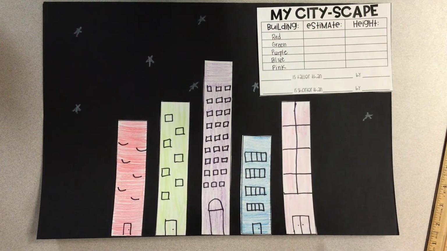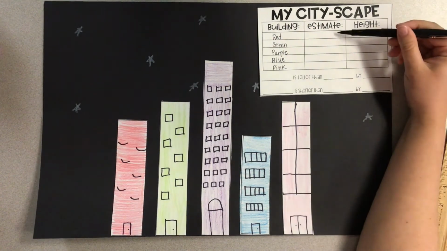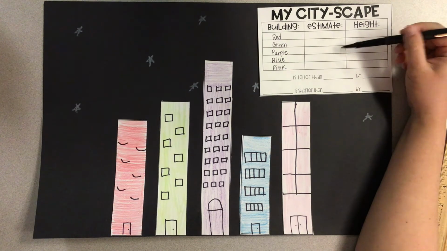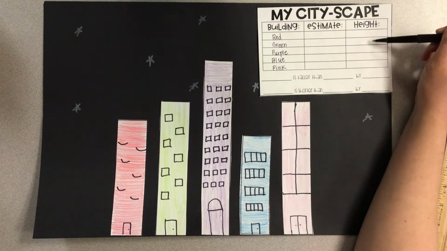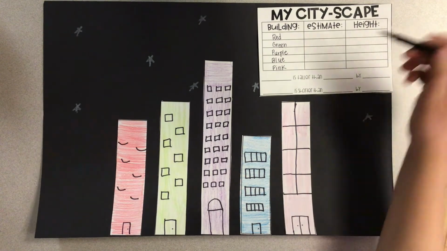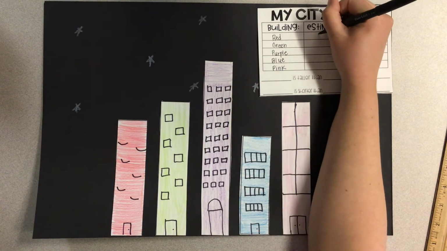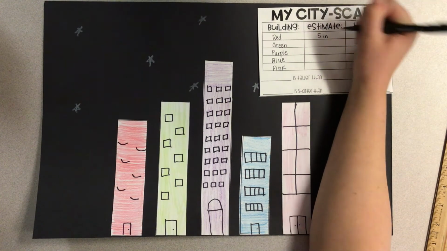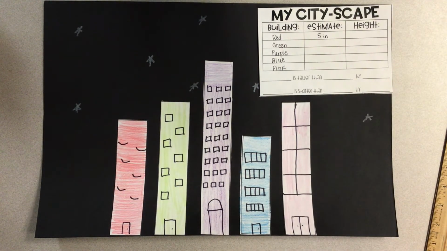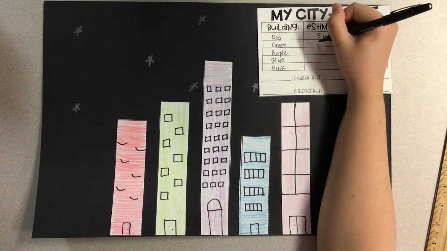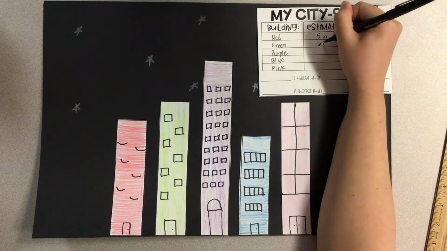Now my next step is going to be to go through and estimate and then actually measure my buildings. So for example, on red, I might estimate that it is 5 inches. And on green, then I might say, if that one's 5, then green's probably 6 inches.